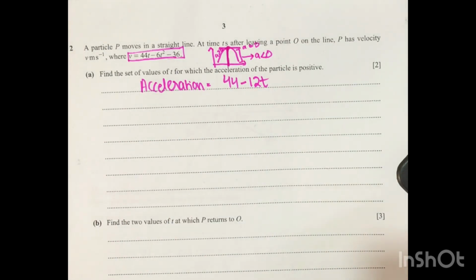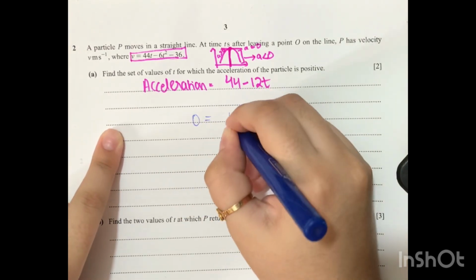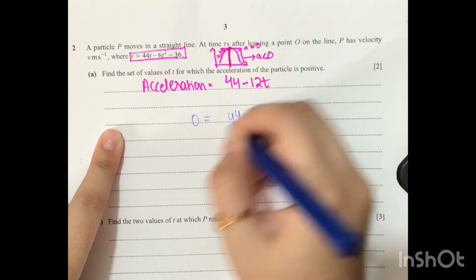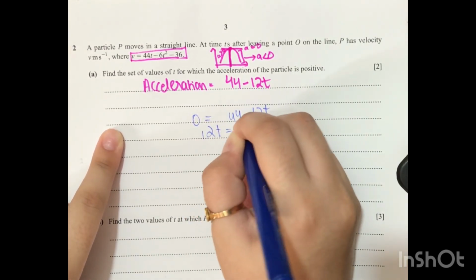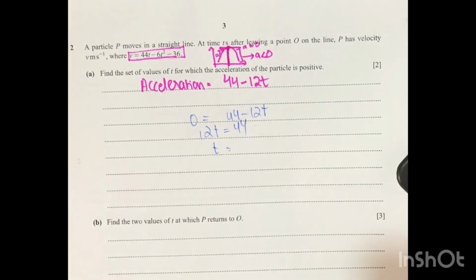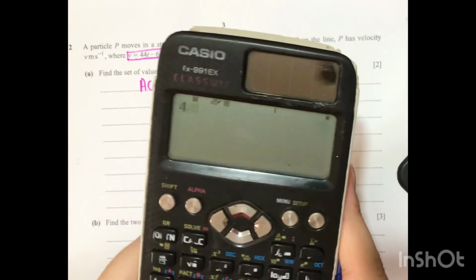For this, we will need to equate the acceleration to 0. So let's do 44 divided by 12, which is 11 over 3.